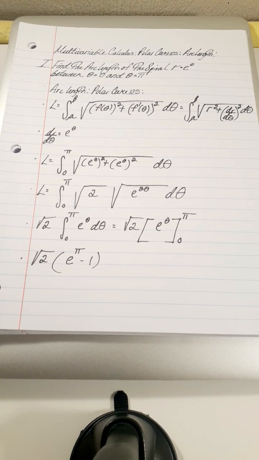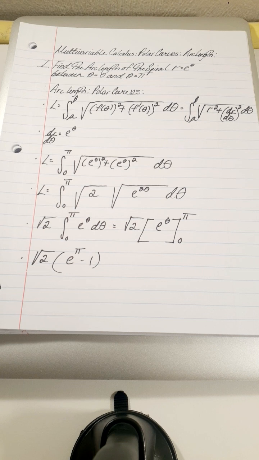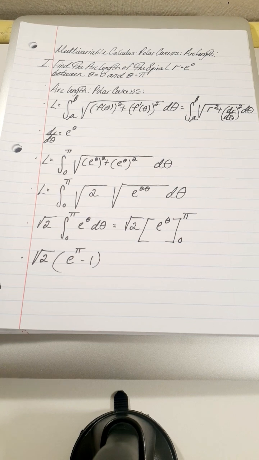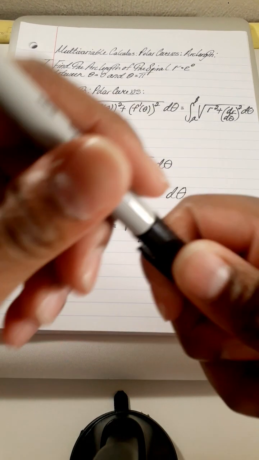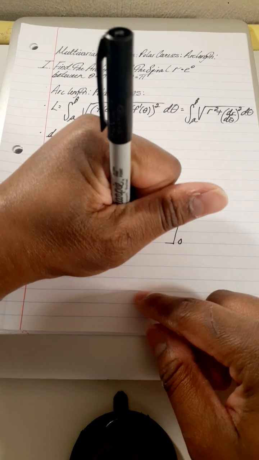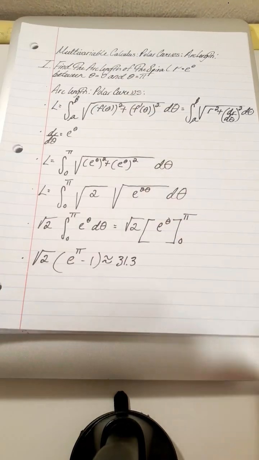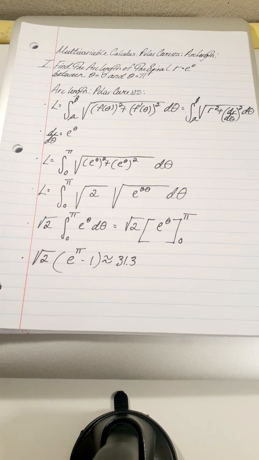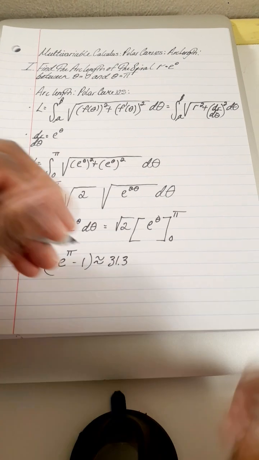So looks like we'll have the square root of 2, and we'll multiply that by e to the pi minus 1. And I get approximately 31.3, which is what you should get in your calculator if you put it in with me. So this is approximately 31.3, which would effectively be your arc length. So that's your final answer.